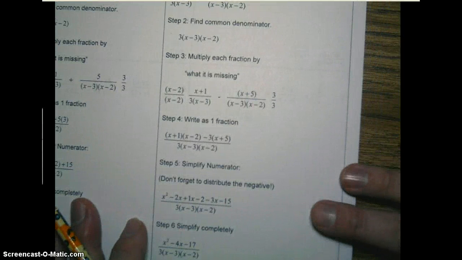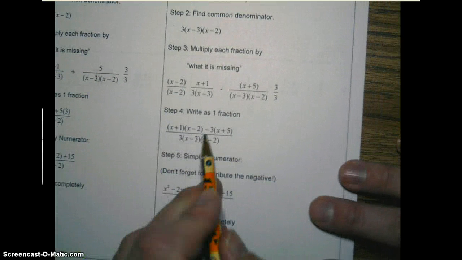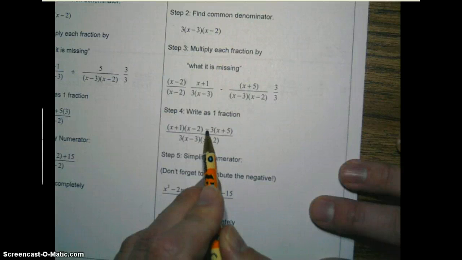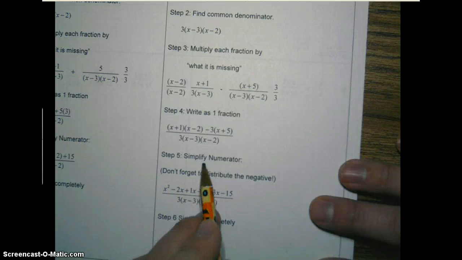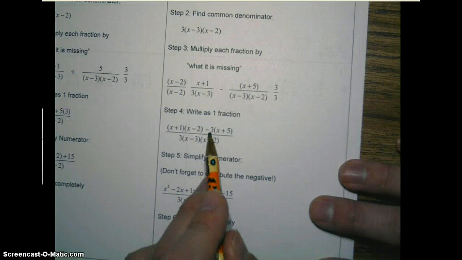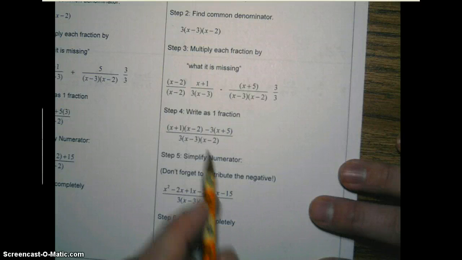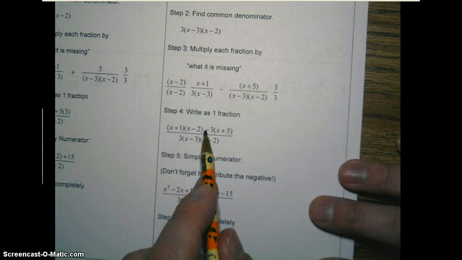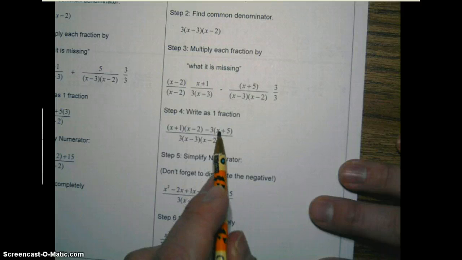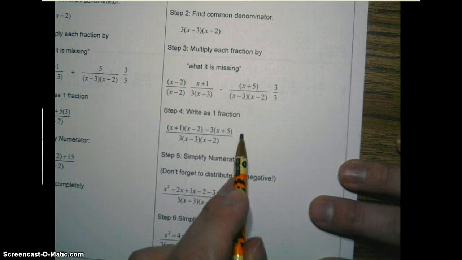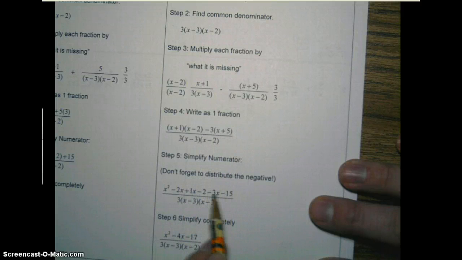Now the only difference with subtraction, it's the same steps, except down here when you get to minus, when you're writing it as one fraction and then simplifying the numerator, don't forget to distribute the negative. So that negative 3 distributes on the x and the negative 5 to give you negative 3x minus 15. Otherwise, all the steps are the same.